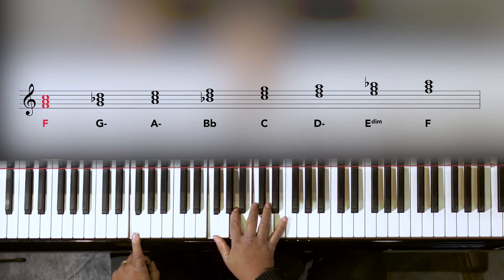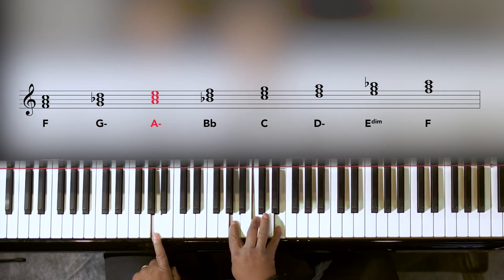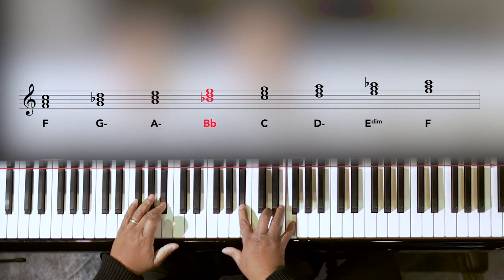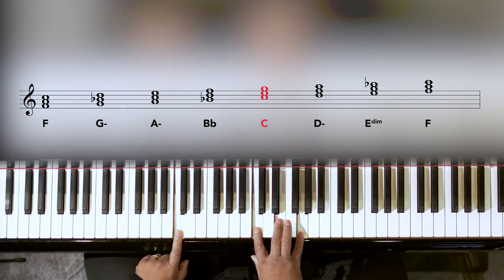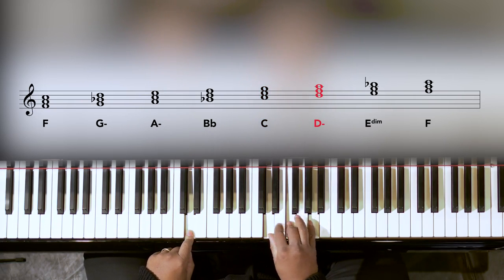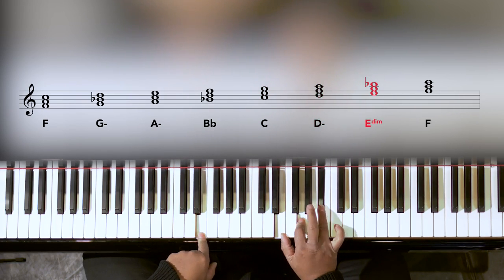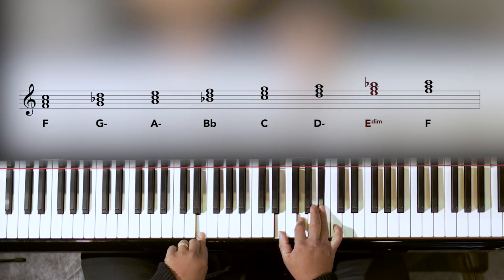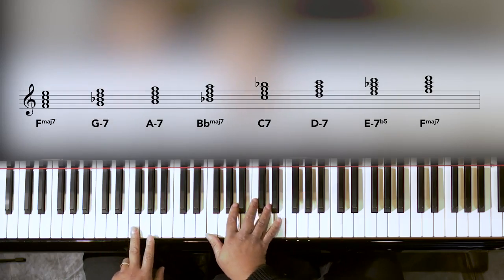Diatonic. Remember we did the diatonic triads? F major was 1, G minor diatonic, A minor, which was also diatonic to F, B flat major, the 4 major, that's diatonic in the key of F, C, that's the 5 major chord, that's diatonic in the key of F, D minor, the 6, that's diatonic in the key of F, E diminished triad, that's on the 7th degree, E, diatonic in the key of F, and back to F.